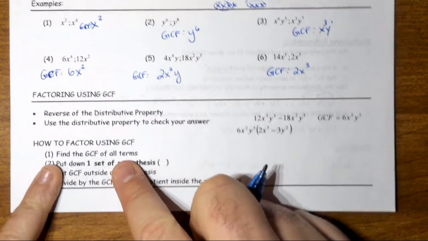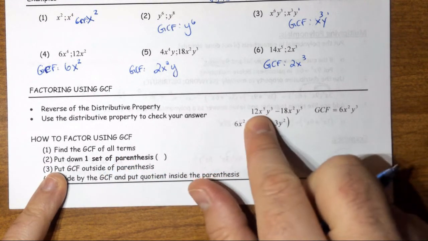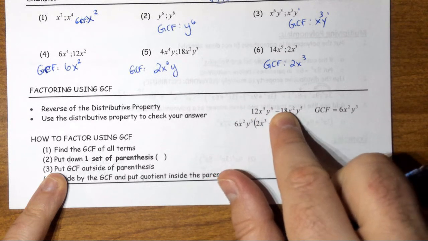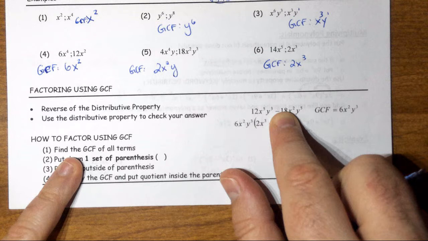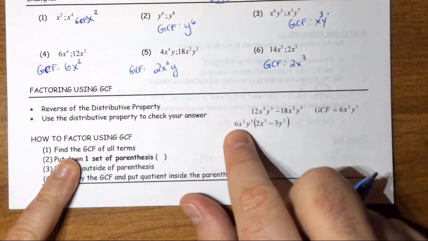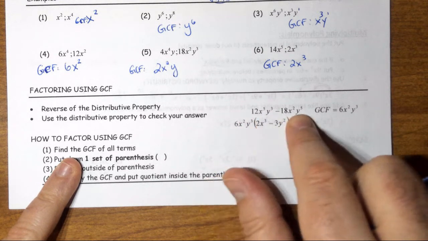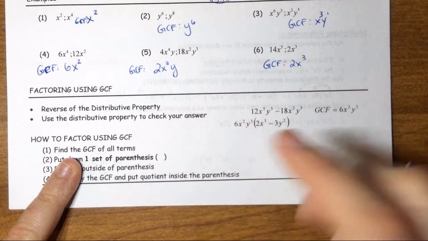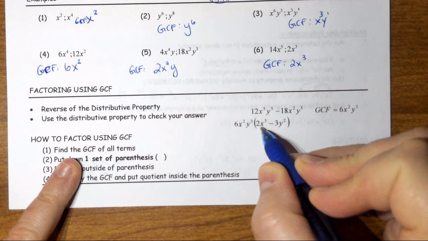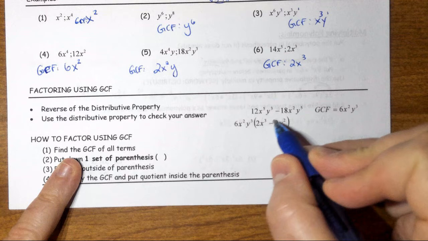So to do the GCF, all right, from this term here, 12x to the 5th y cubed minus 18x squared y to the 5th, I'm going to take out the GCF of all the terms. So what's the GCF of the numbers, right? Between 18 and 12, it's 6, and then the variables. So the x's, I can take 2 away. The y's, I can take 3 out. And then I'm just going to basically divide this into the original, and that's going to go inside the parentheses here. Okay? So if I were to multiply this back together, I should get 12x to the 5th y cubed.